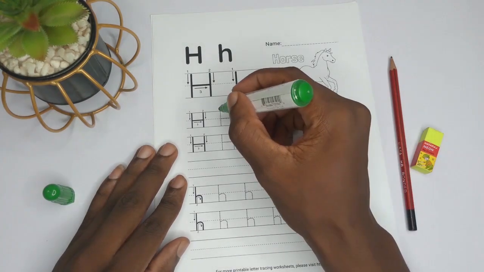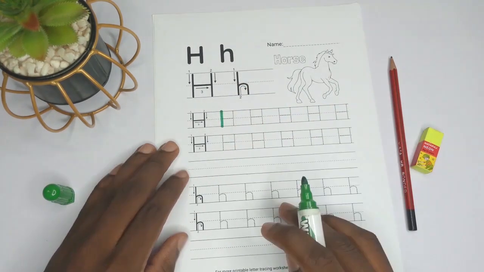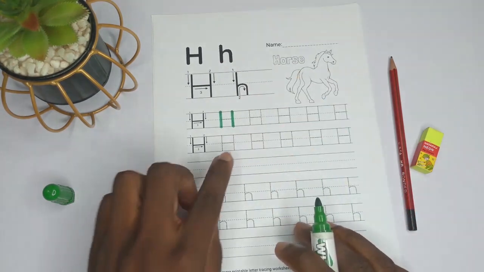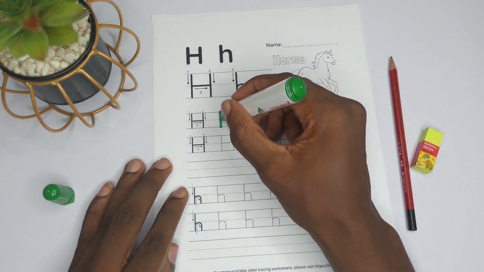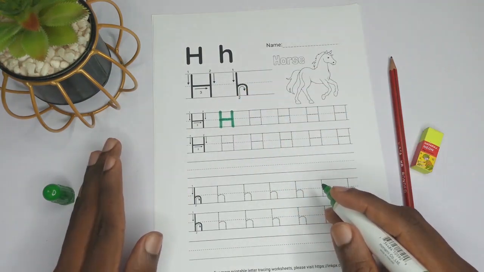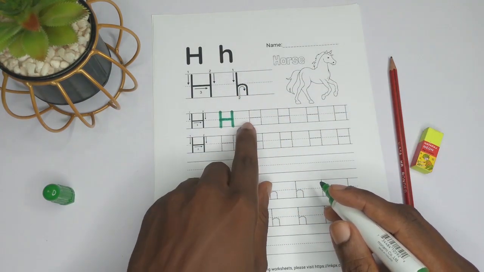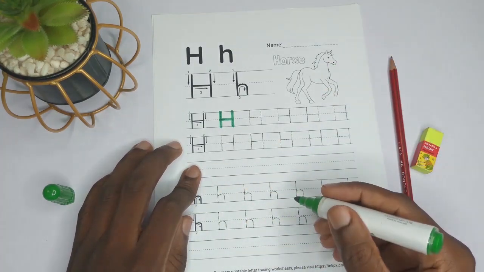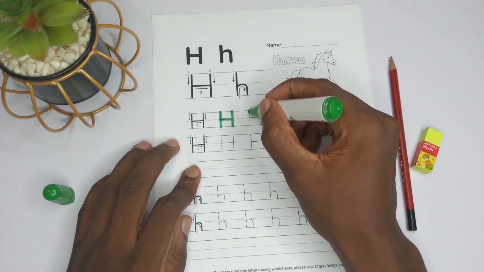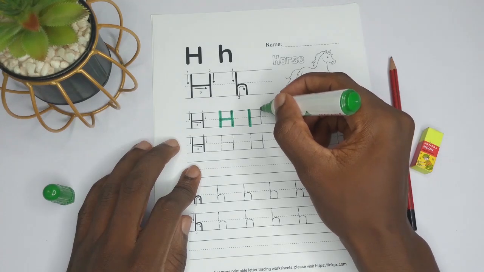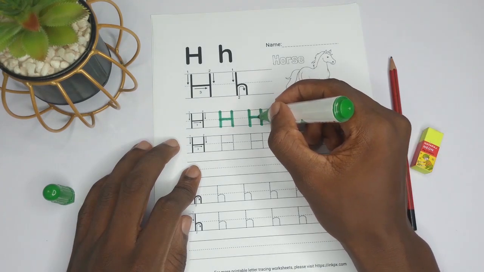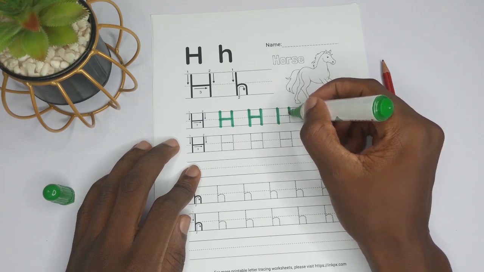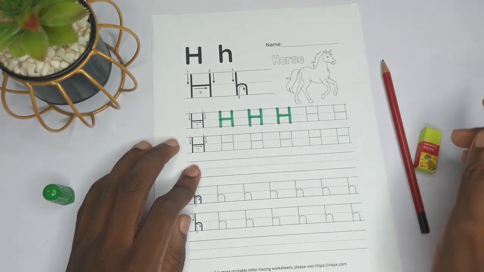So for capital H, you draw a straight line like this, okay, then another straight line like this, and then we connect in the middle. Very simple, okay? Because we have the guidelines, we just trace it on the guidelines so that we can become better and better at it. So we draw a straight line, and then we connect. Very good. Straight line, then we connect.